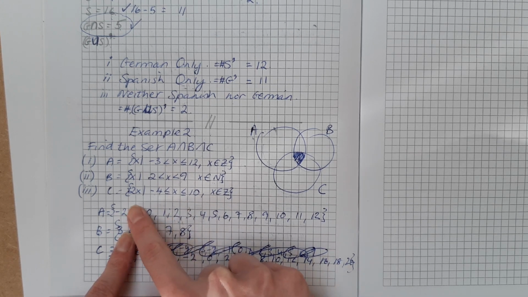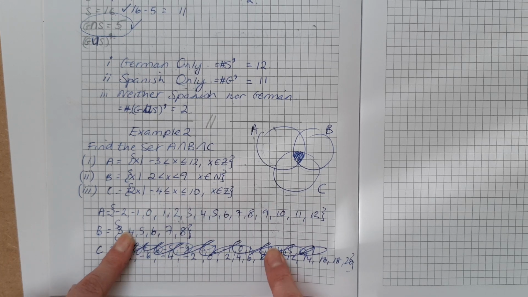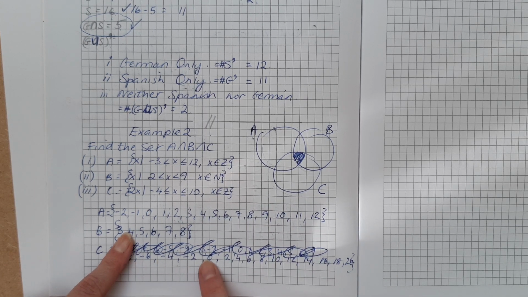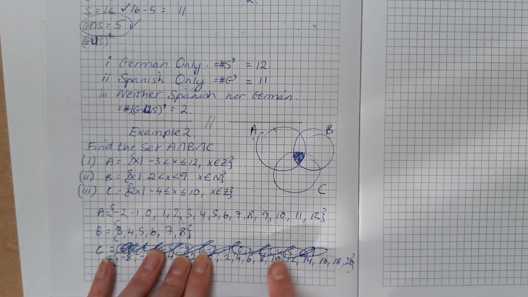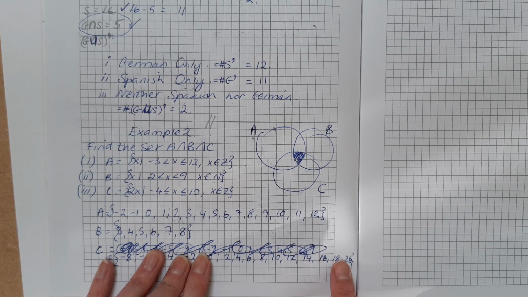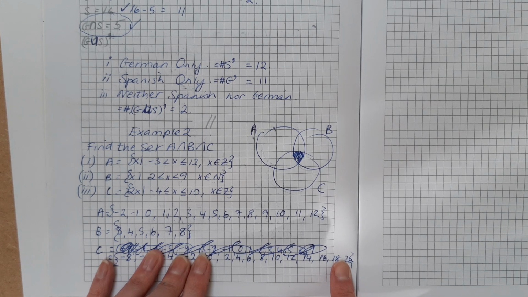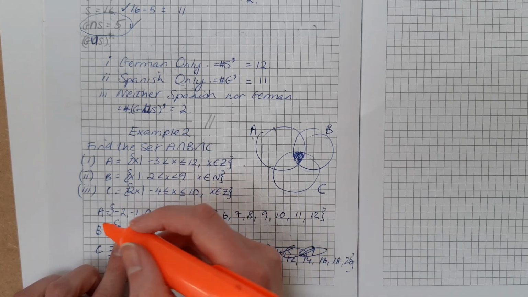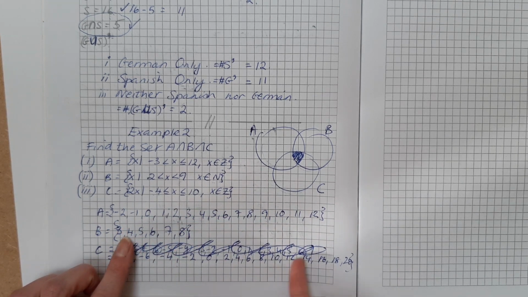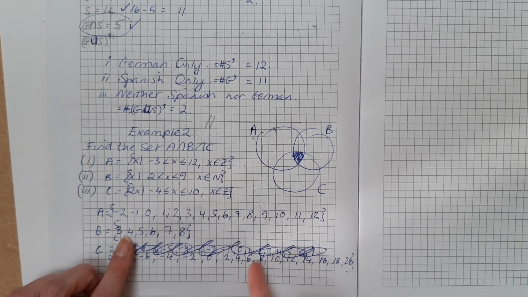Now, let's look at C and see which ones we can account for. We can see that the negative numbers are excluded and we're starting in the positive numbers and they're all even numbers. So that means I can only work with the even numbers here, which means 3 isn't on the bottom line and 3 is on the top line, but it's not everywhere.